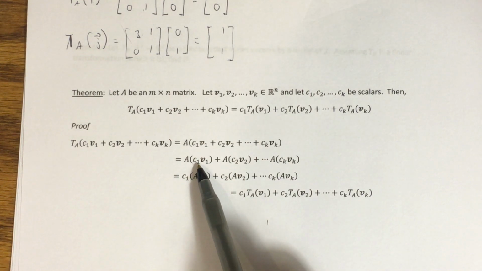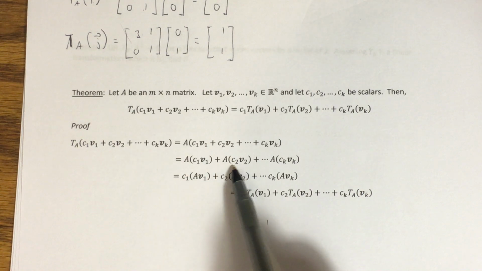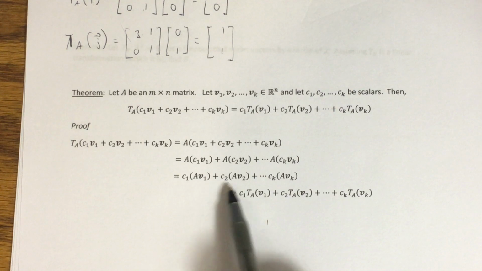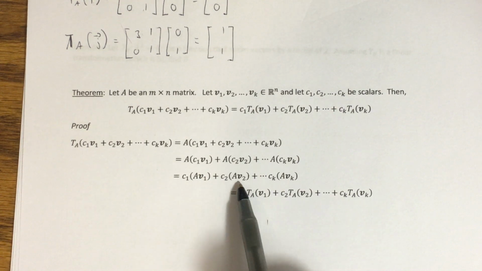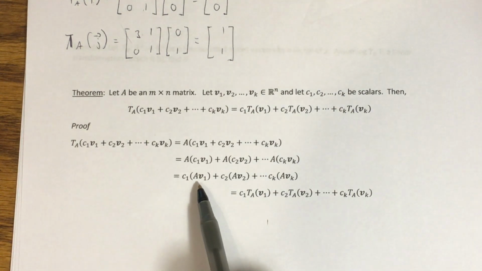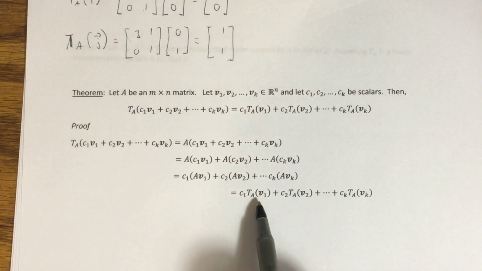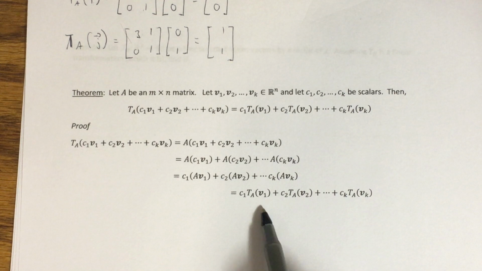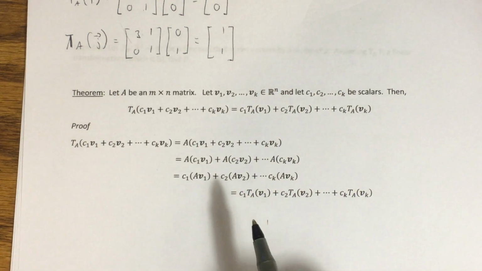By my homogeneity property, scalars can be brought out like this. And then if you look at what remains, Av1, Av2, and so on, each one of these is the result of plugging v1, v2, and so on into our linear transformation T of A. Av1 is what T of A of v1 means, right? So that establishes this theorem.